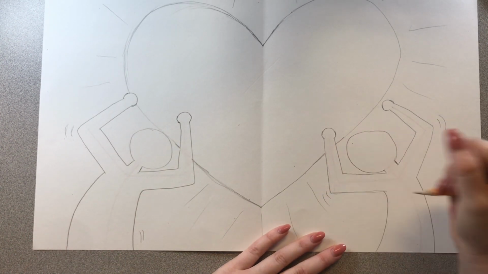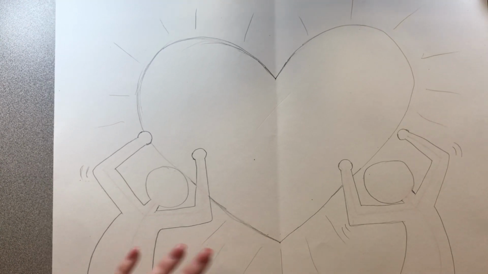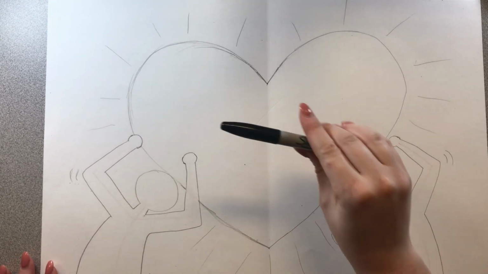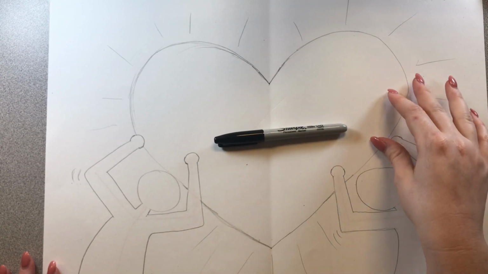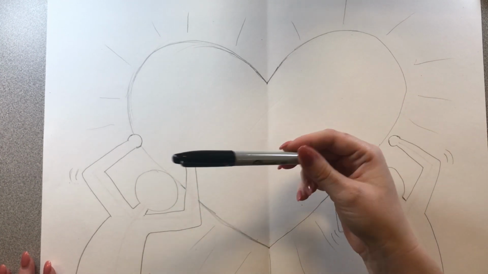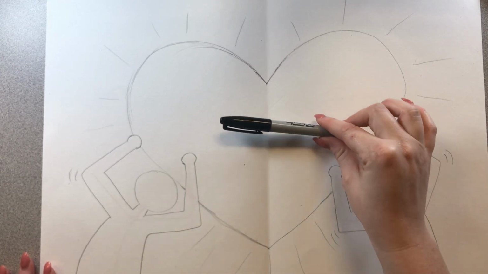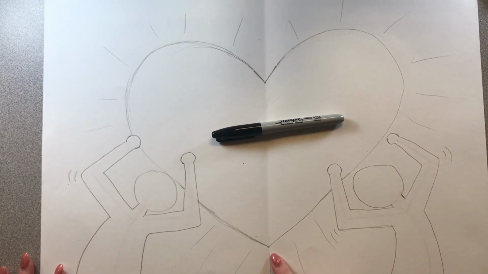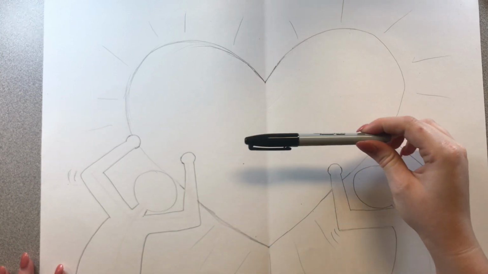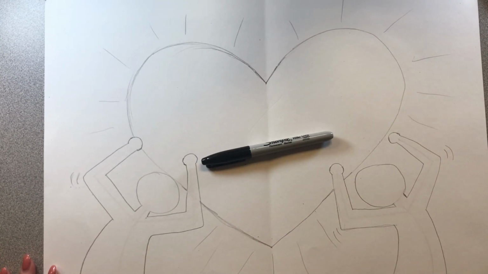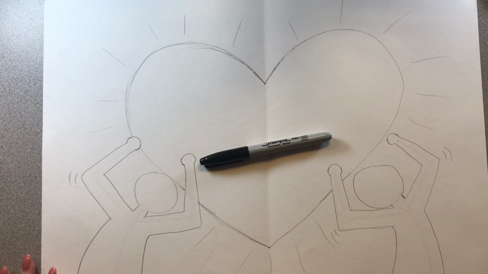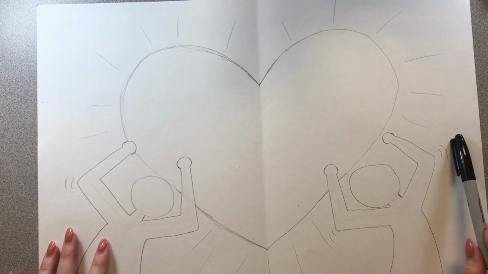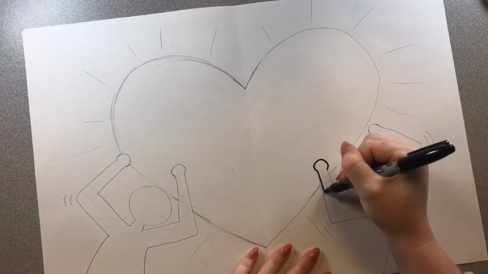All right, after you finish with the pencil, now we are going to take a Sharpie or a black marker, or you could even outline it with a black crayon or colored pencil, and we are going to go over all of our pencil lines. Sharpie is permanent, so make sure you take your time during this part, okay? All right, I'm gonna go ahead and speed through me outlining this, and I'll be right back to show you what mine looks like.